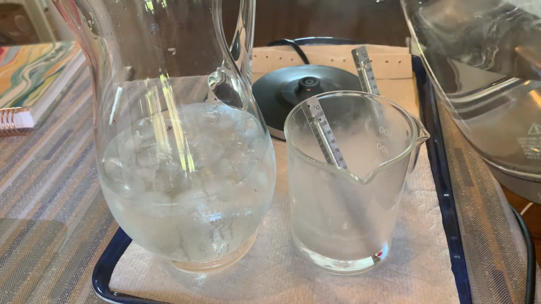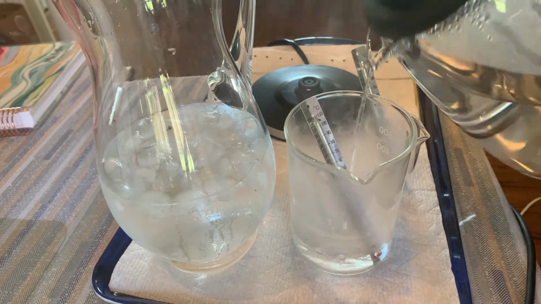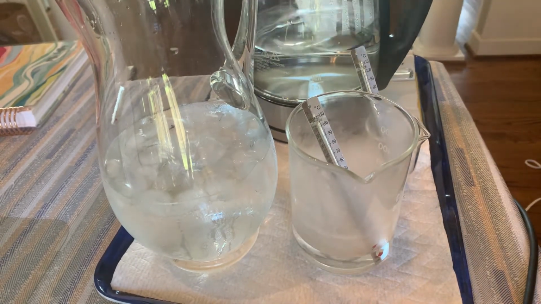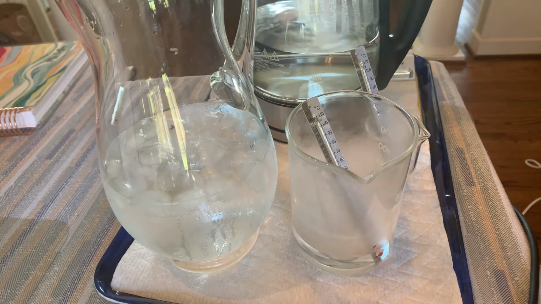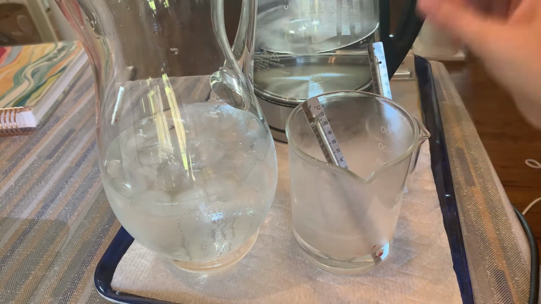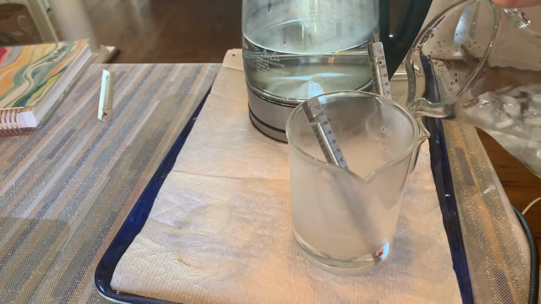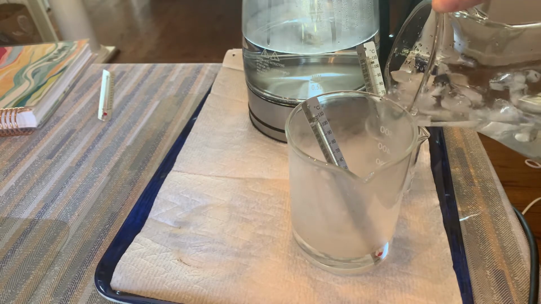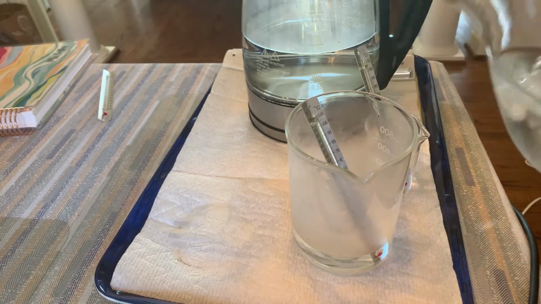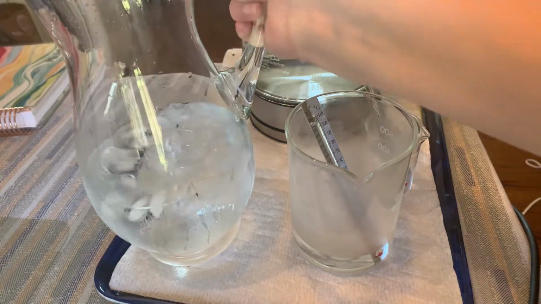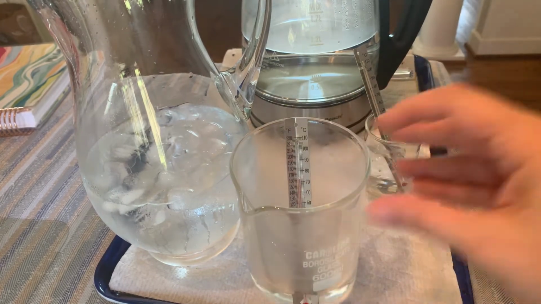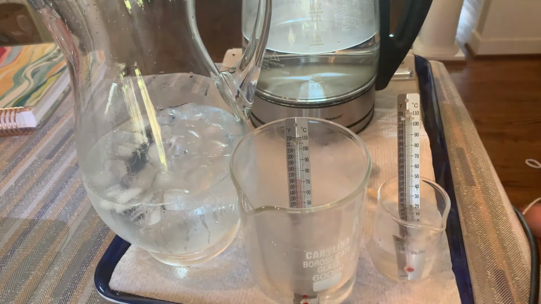I'm not going to put a lot because the small beaker is going to go inside of this large beaker, and I don't want it to overflow the small beaker. Okay, so then I'm going to put cold water, it's ice water, very cold, in the small beaker. I just want it so that I can make sure that the bulb part of our thermometer is in the liquid, because that's how we're going to measure the temperature.